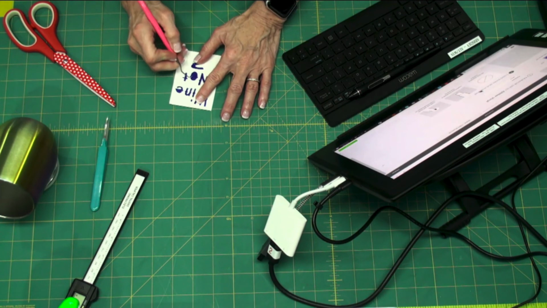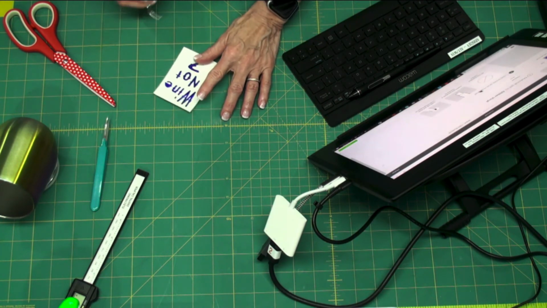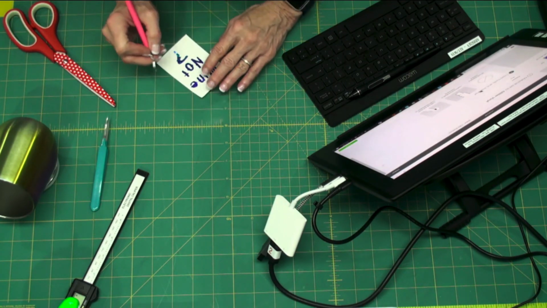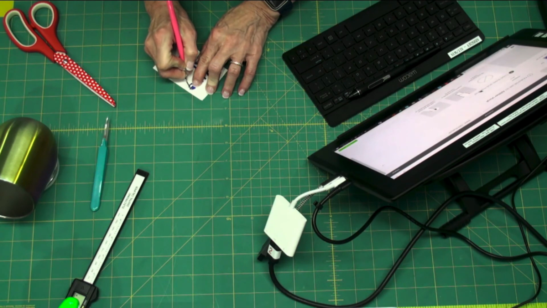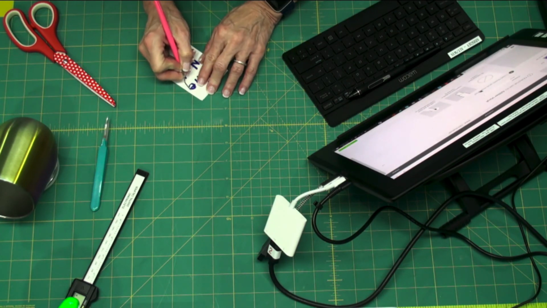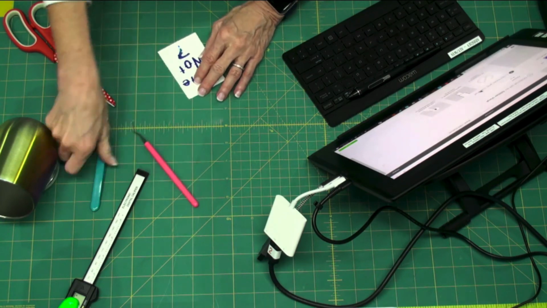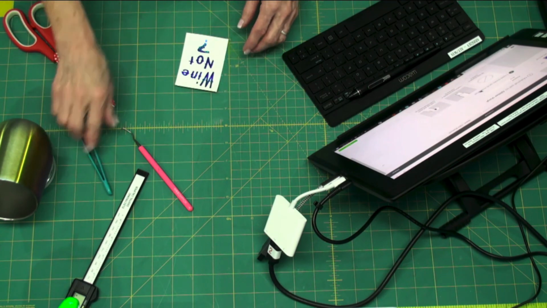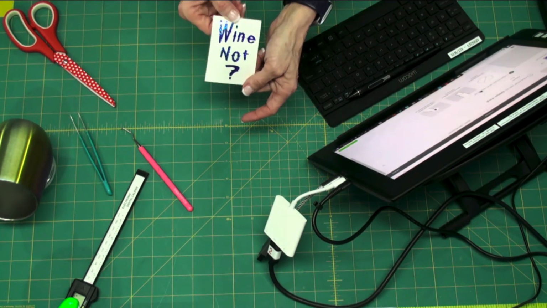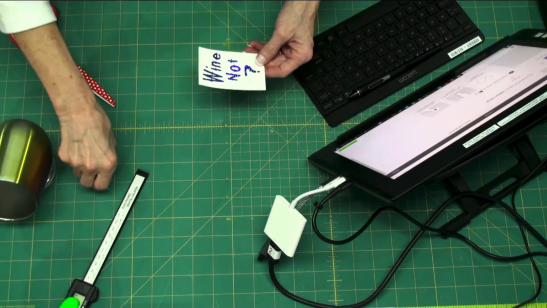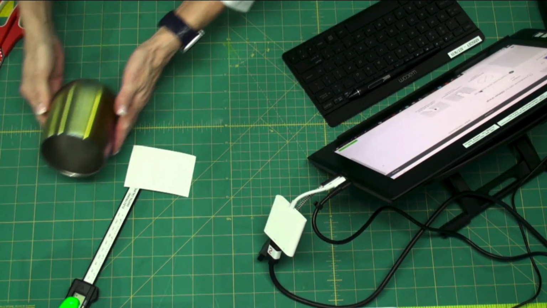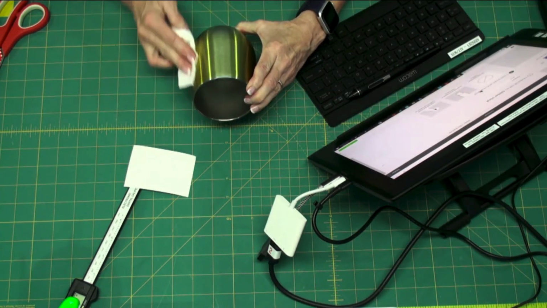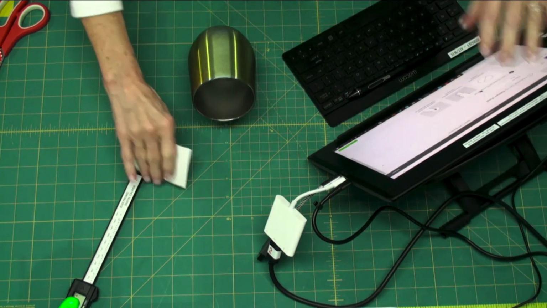Let's try the weed and pick, and see if that's, oh, so much better for this vinyl. Okay, that's good to know. And I'm going to get the E out. Okay, so our design cut. It cut great. It cut perfect. Now we're going to slide this back over and wipe off any dust that may have gotten onto it.